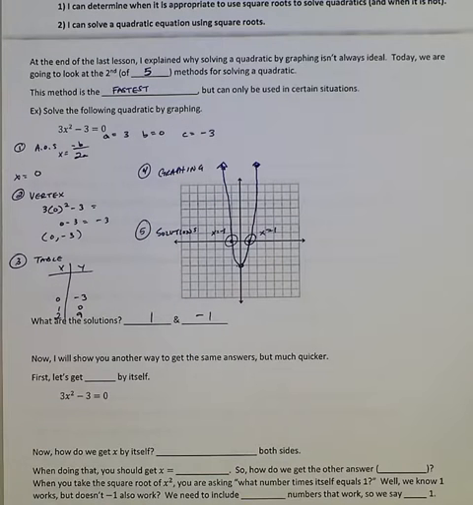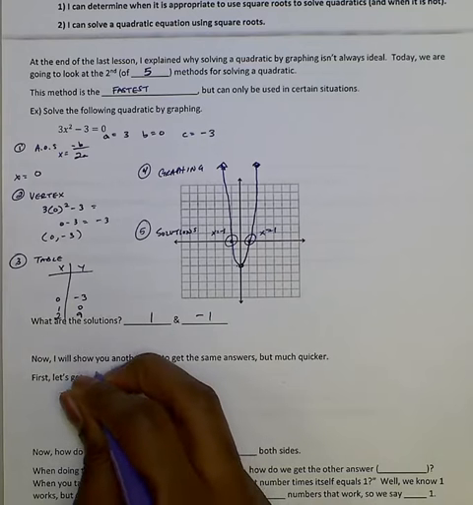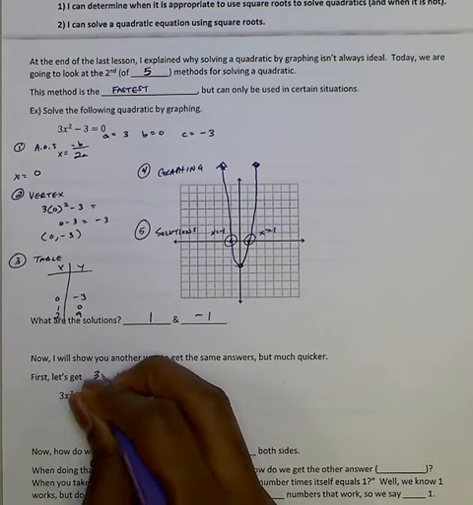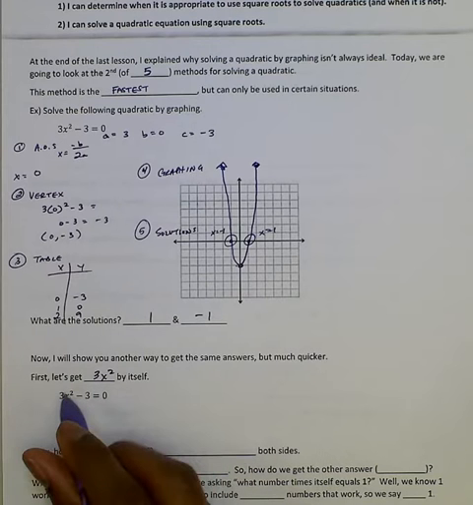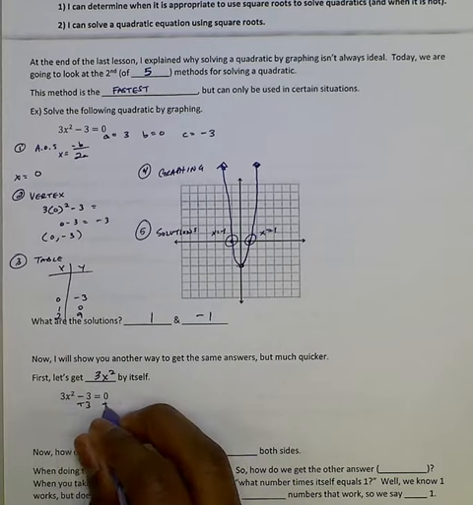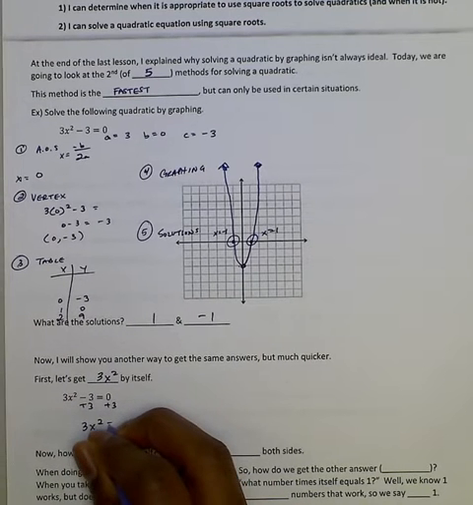So now we'll show you how to get to the answers, but in a much quicker way. First, let's get 3x squared by itself. Okay, so we're going to solve this algebraically. I'll add 3 to both sides. And so now we have 3x squared equals 3.